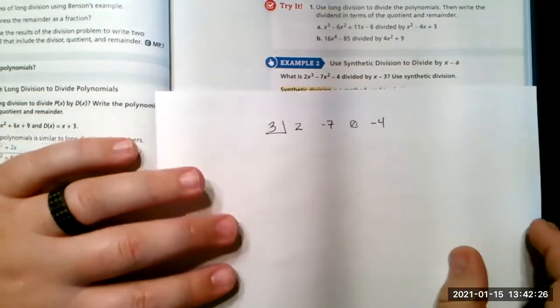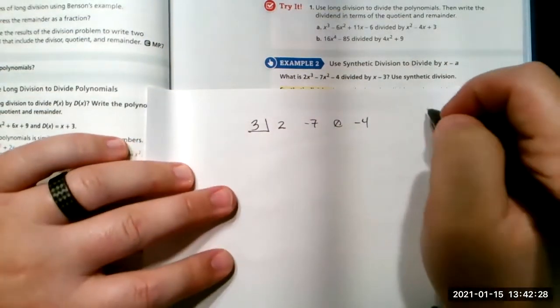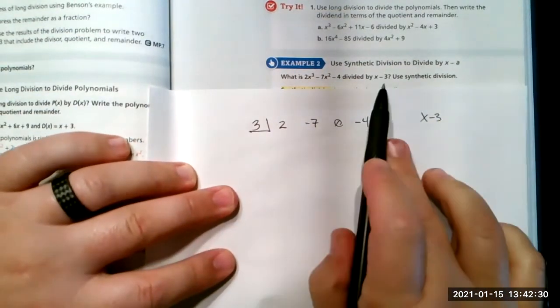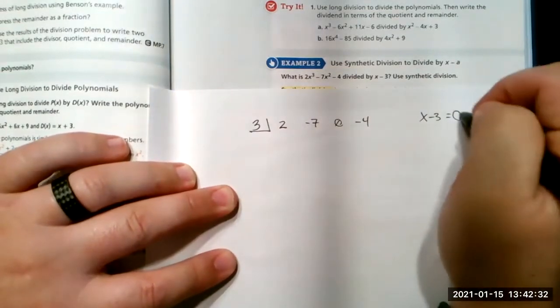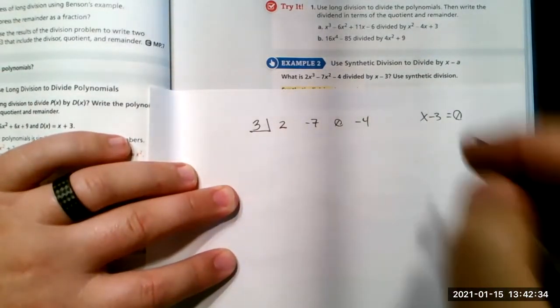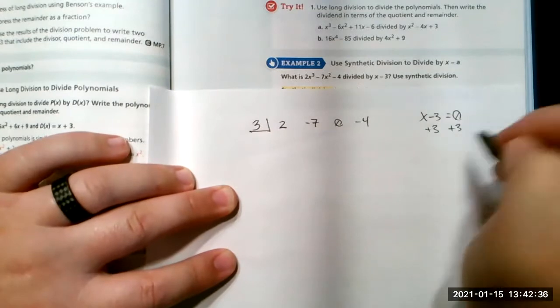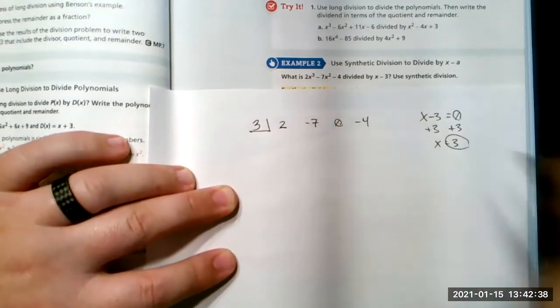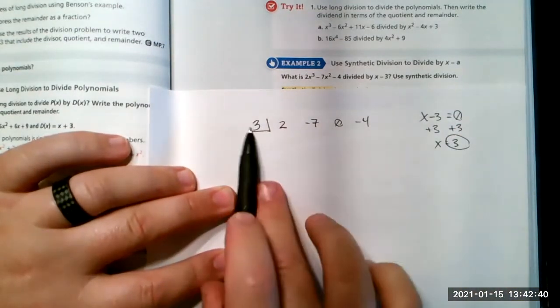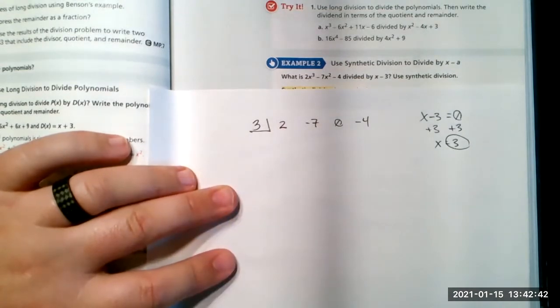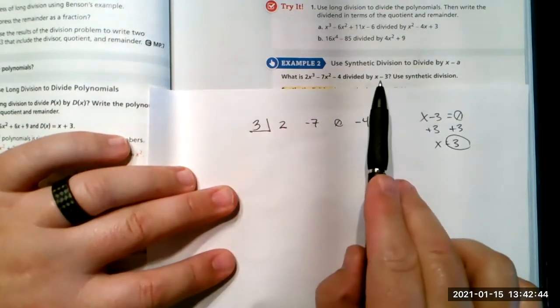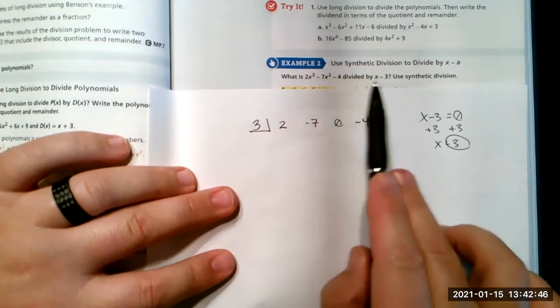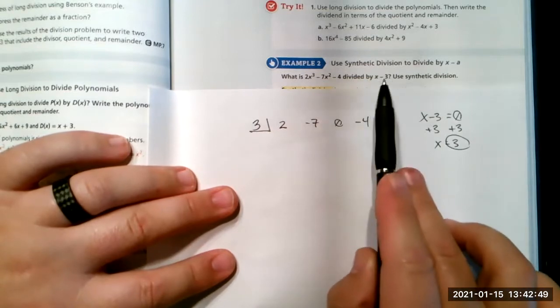Okay. One way you can figure out what that number has to be, you can always take what you're dividing by, x minus 3, set it equal to 0, and solve it. I'll add 3 to both sides, and I get that x equals 3. So I'm going to use a 3 over here. Technically, what you're doing here is you're using the 0 in this problem. What's going to make what I'm dividing by equal 0?